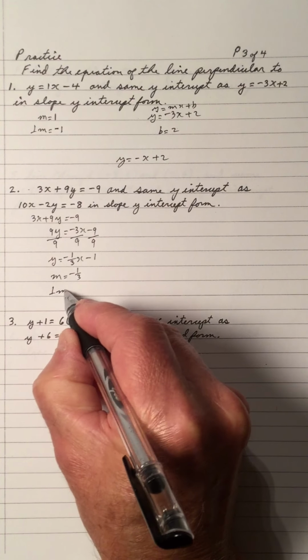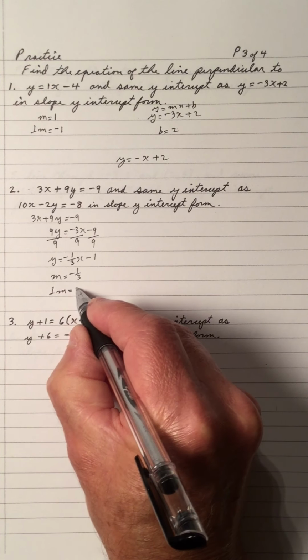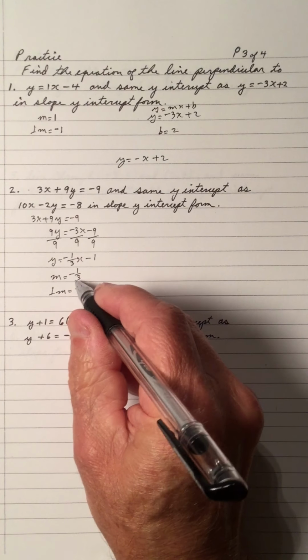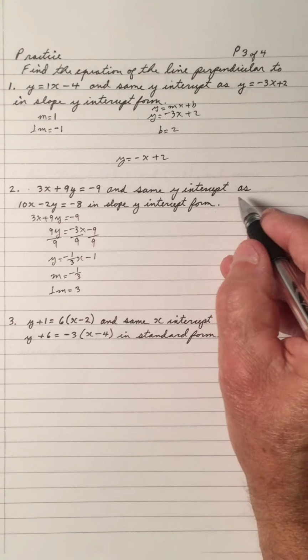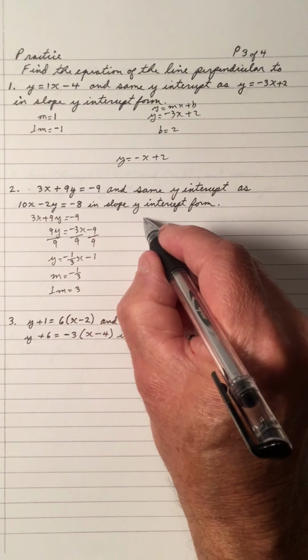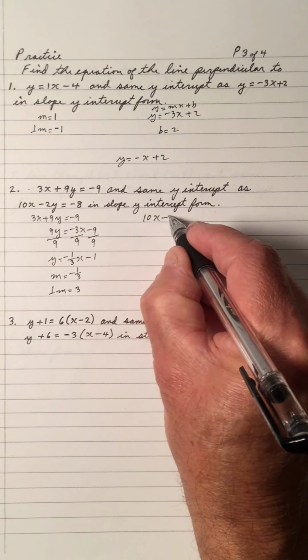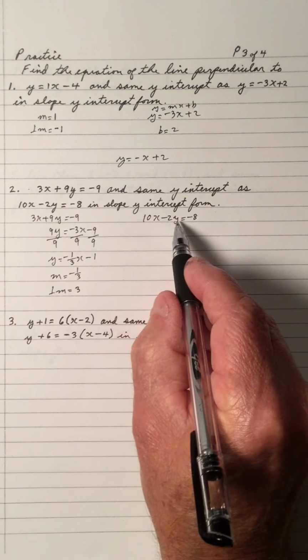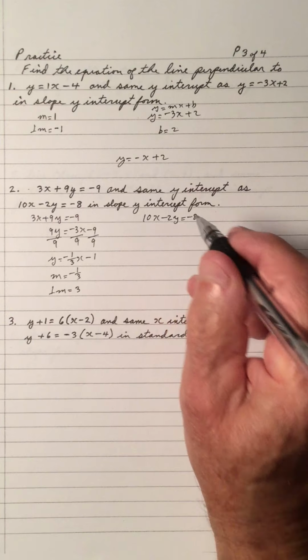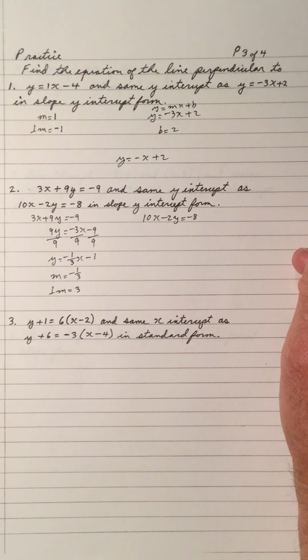So the perpendicular slope is the reciprocal, 3 over 1, but it's the negative reciprocal, the opposite reciprocal. And it has the same y-intercept as this one. So let's write down this equation. Same y-intercept as this one. We can get the y-intercept two ways, and I'll do both just for a bit of fun.